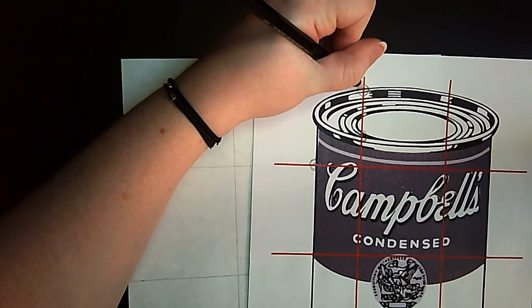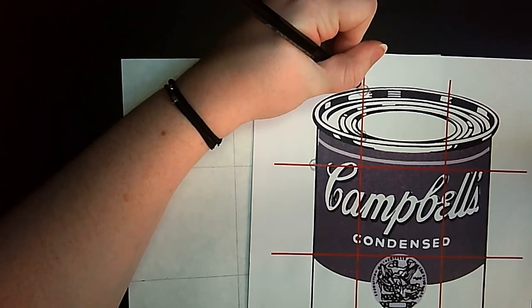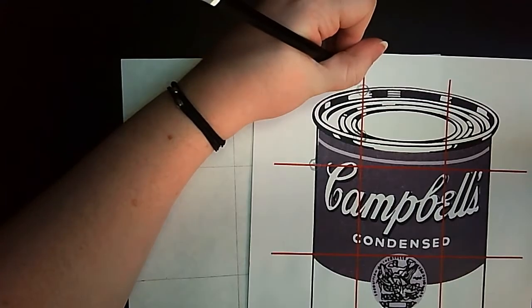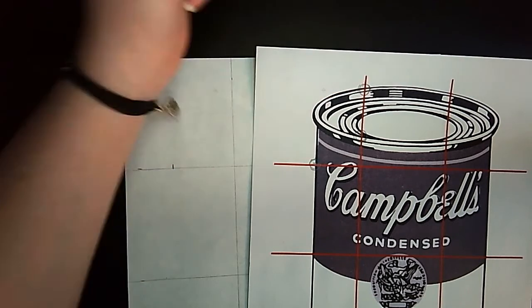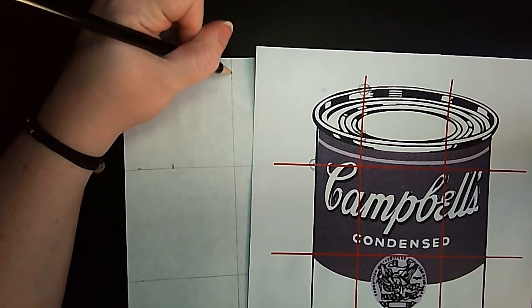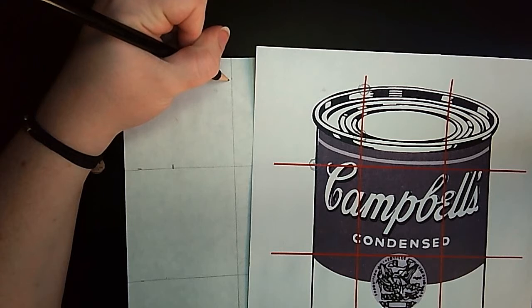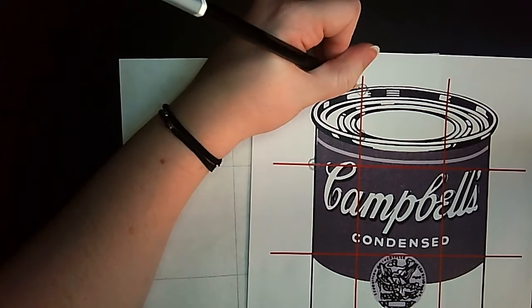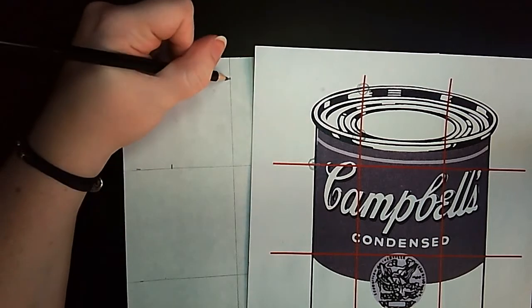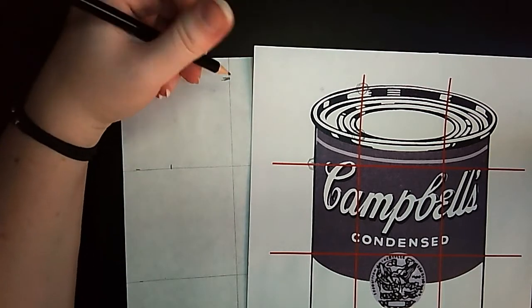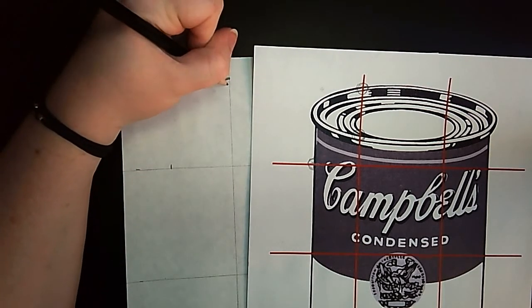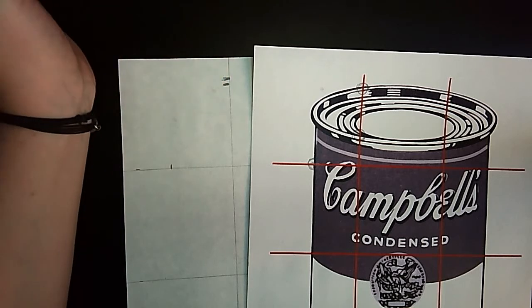Then I'm going to go to my next intersection, and I would say it's not too far down, it's still fairly close to the top, and so I'm just going to guess that the top of the can is right here. And I can see there's a line that is pretty directly underneath it.